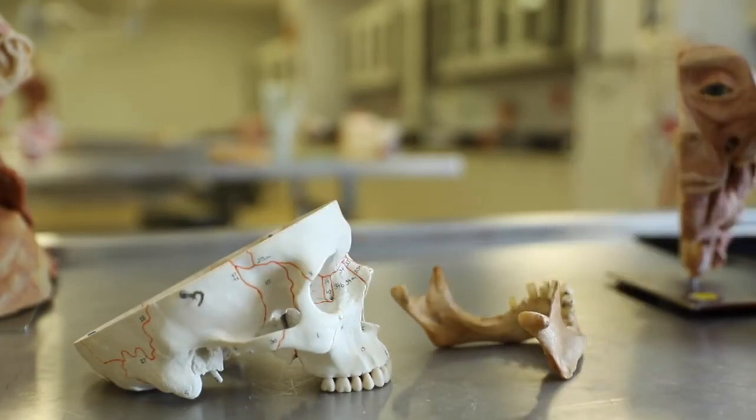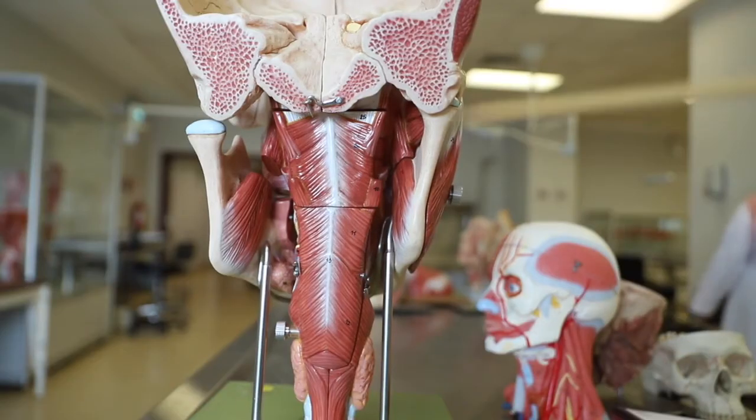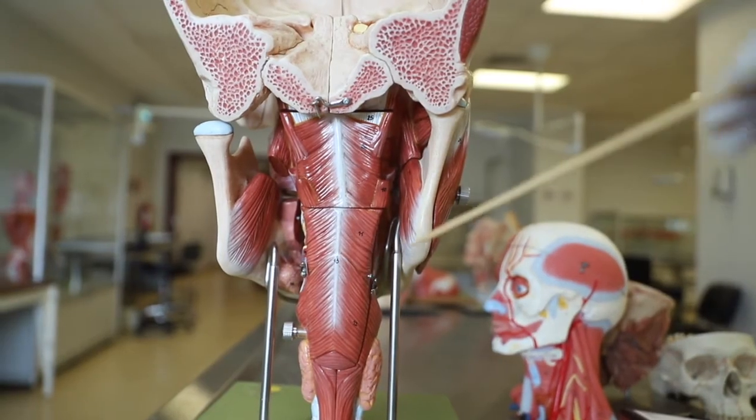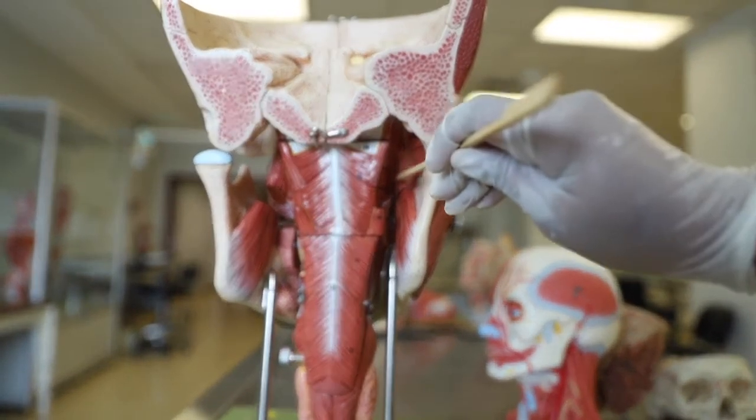Medial pterygoid also elevates the mandible, and with the lateral pterygoid they move the mandible from side to side during chewing.